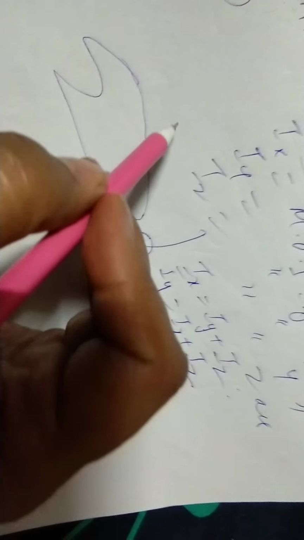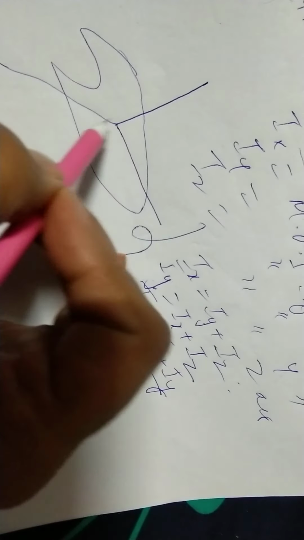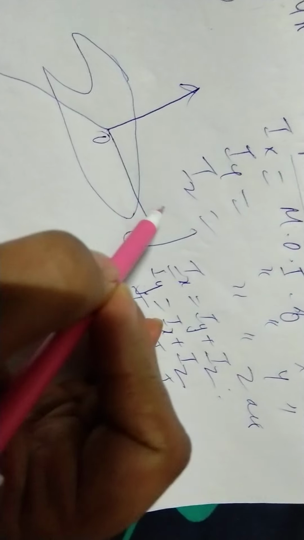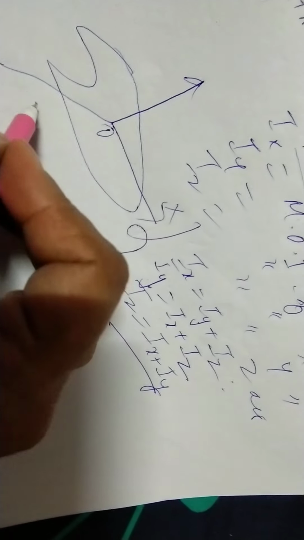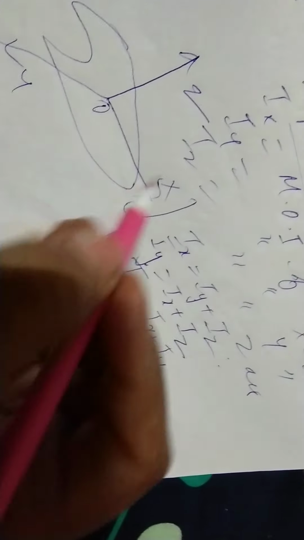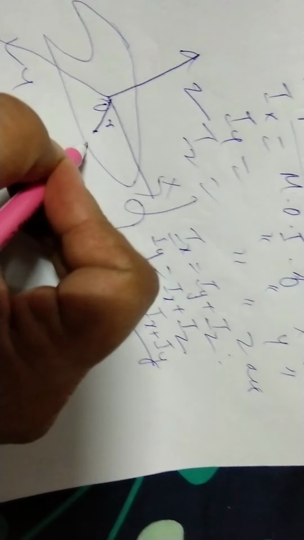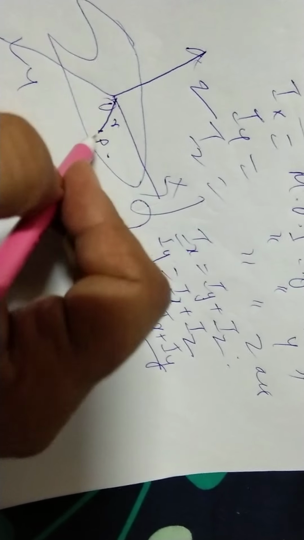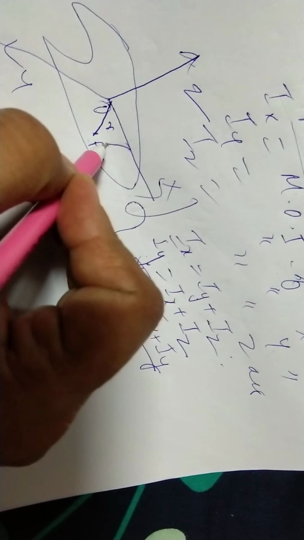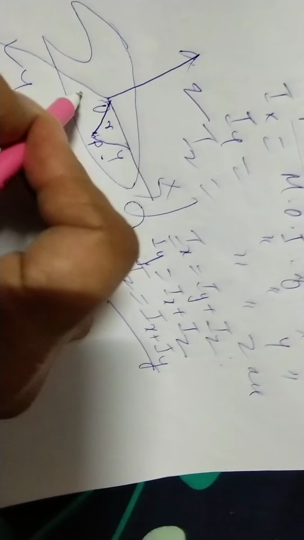If we have to prove this, there is a very simple proof. Suppose we have taken this as the body, and let us assume we have taken three different axes that are mutually perpendicular to each other. This is O. Let us assume this is x, this is y, and this side we have taken z, right? Now we consider a point P, and this point P is at a distance r from the z axis, at a distance y from the x axis, and at a distance x from the y axis, right?